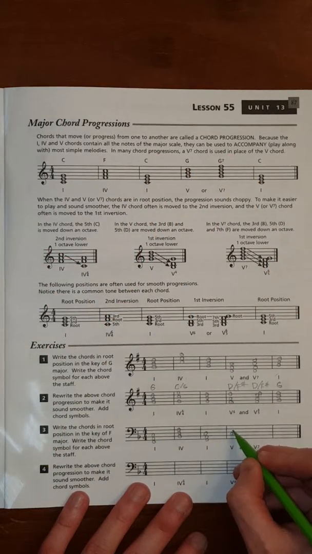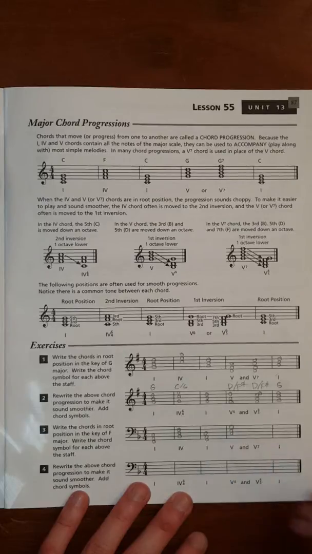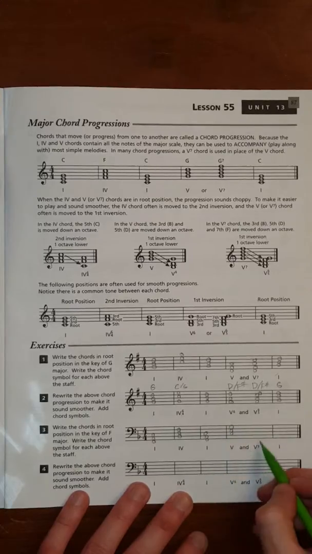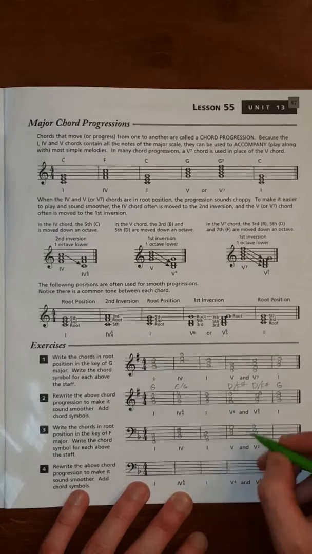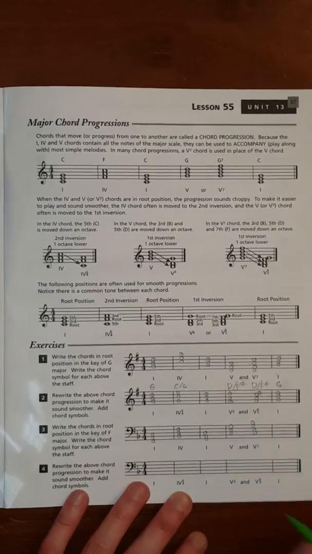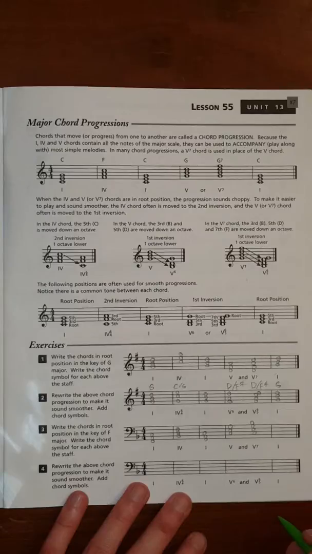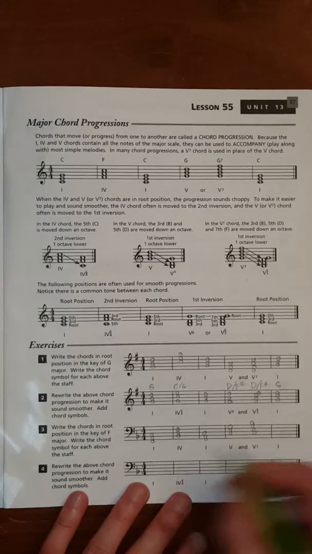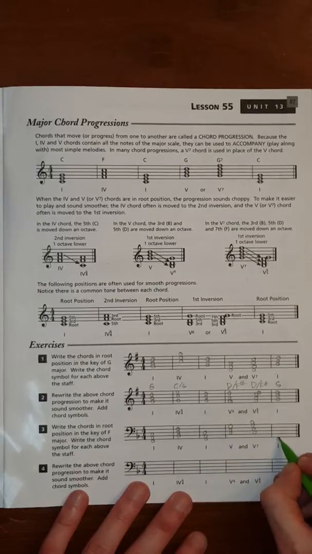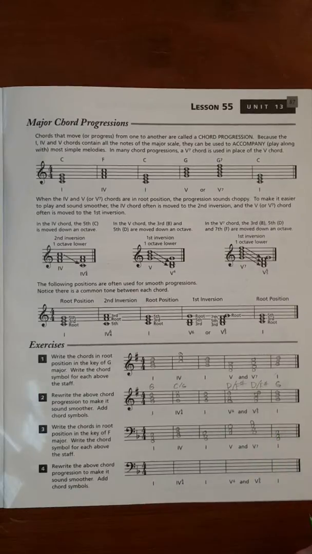So then you got C, E, G. The 5, 7, it's the same thing as the 5, C, E, G. We just add 1 more third on top of that. So C, E, G, B flat stacked on top. And then 1 more 1 chord. F, A, C.